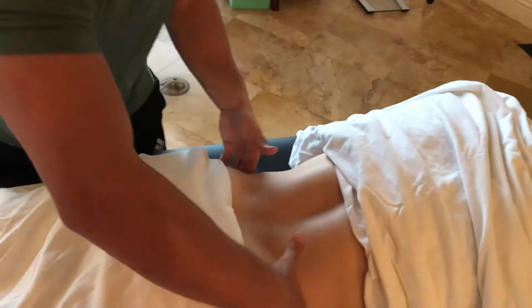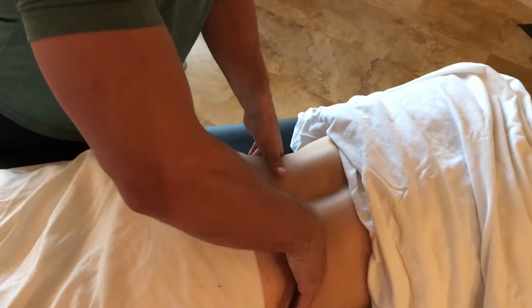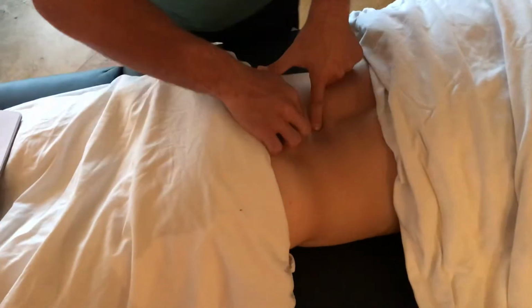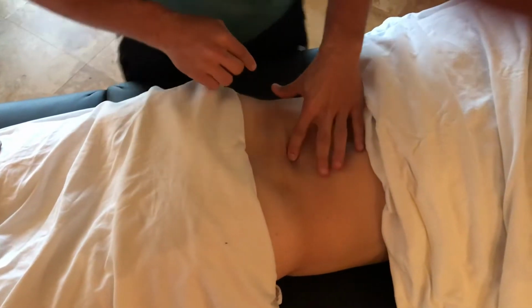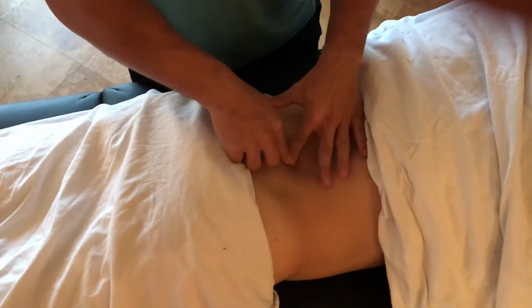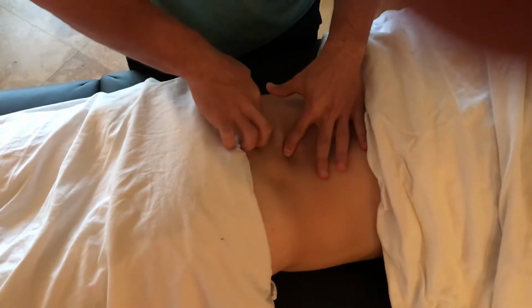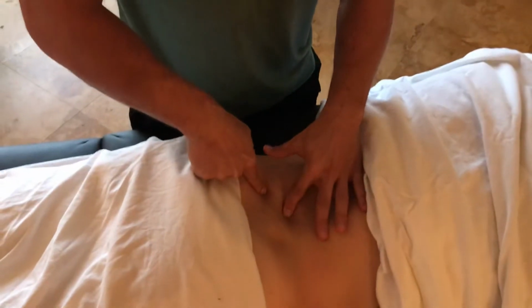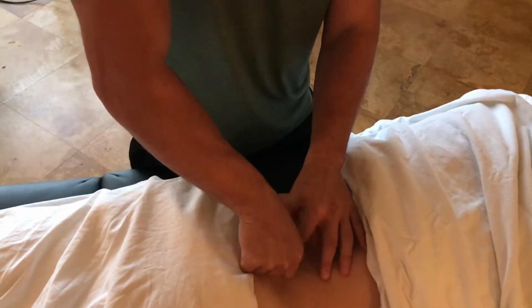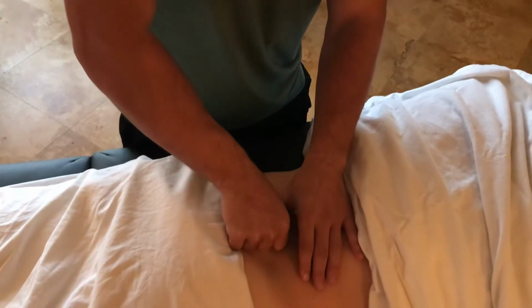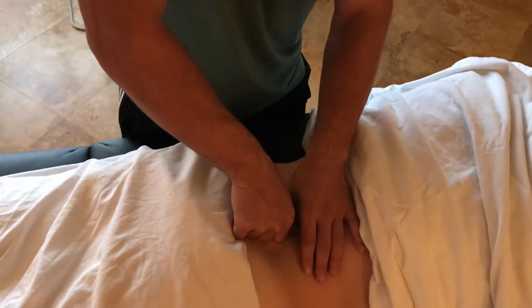So if I come back in, locate L4 again, and then I come one down from there, I'm basically going to draw myself a line between that spinous process at L5 and the PSIS here behind the dimple. If I go deep to this in here, I can feel the facet joint deep in there.